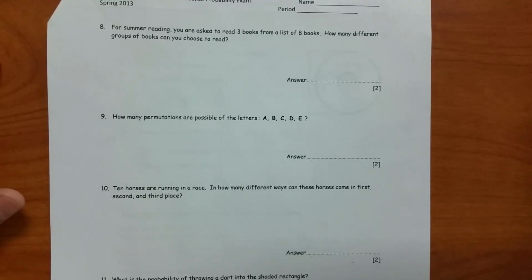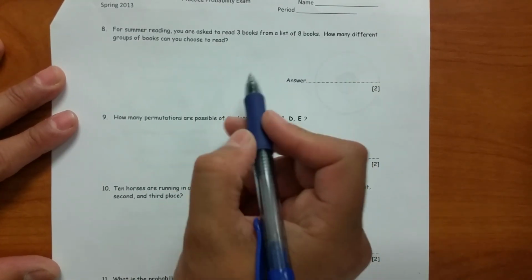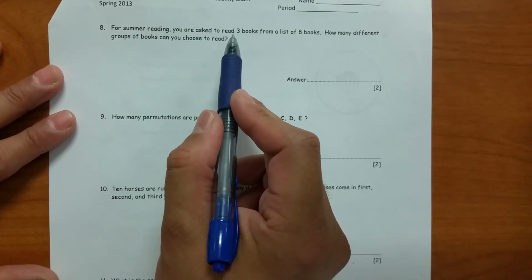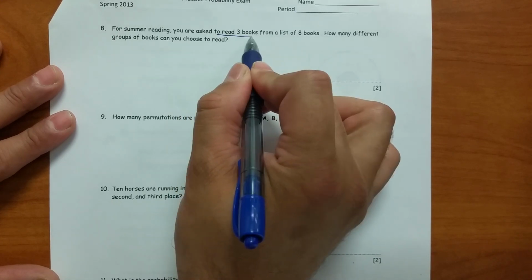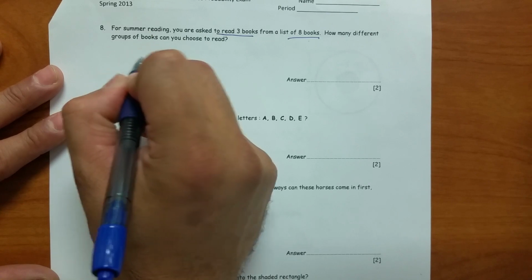All right, for number 8, it says for summer reading, you're asked to read 3 books from a list of 8. How many different groups of books can be chosen? Since it doesn't matter if we pick it first or last, it's any group, so that means this is going to be a combination.